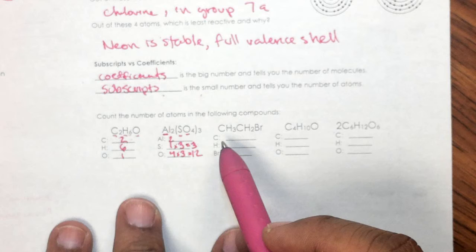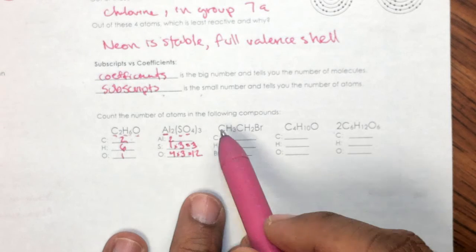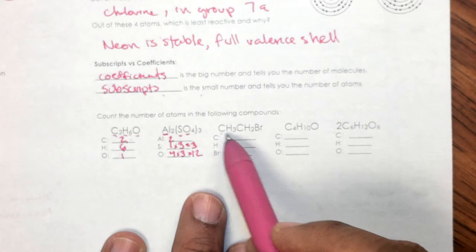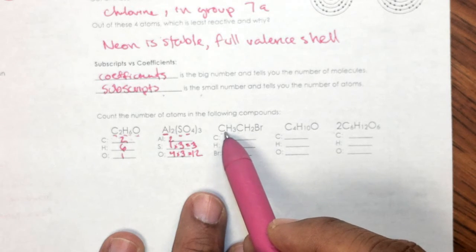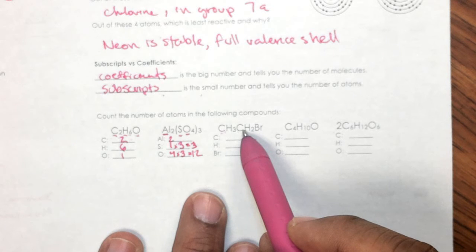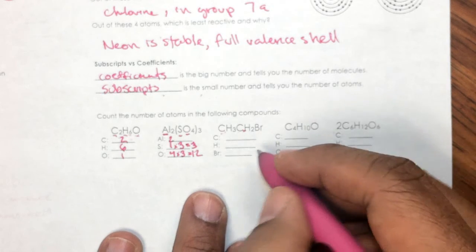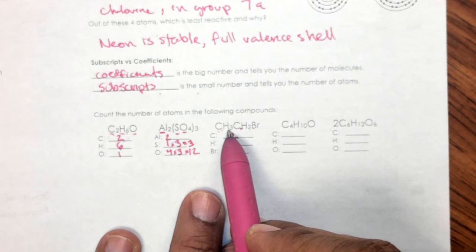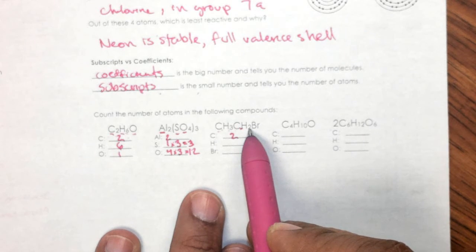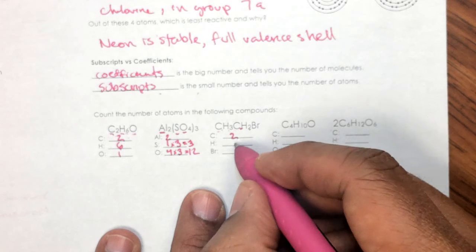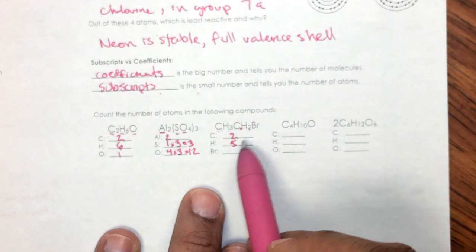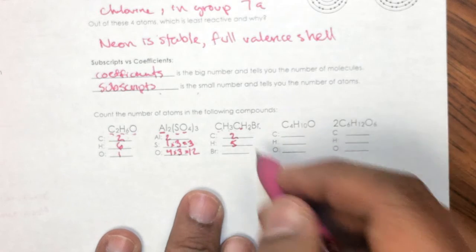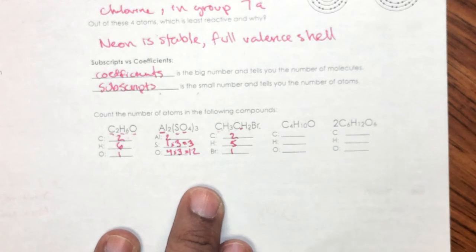All right, this one is slightly different. Kind of looks like that, but there's something a little different here. We have C there and C there, 1 C and another C. So we're going to add those together. So we have 2 C's. We have 3 H's and we have 2 H's, and we add those together, and we have 5 H's. We have only 1 Br, so we have 1 bromine.